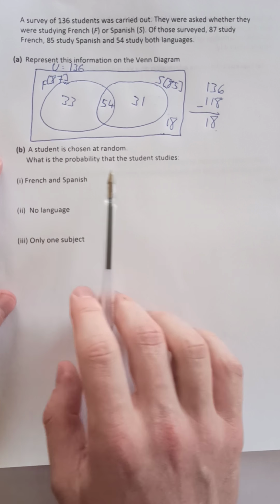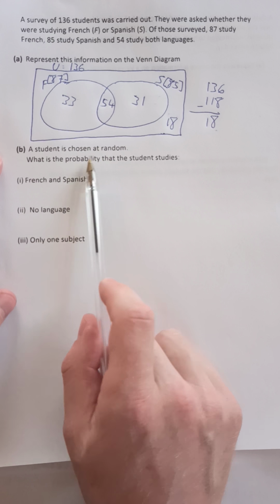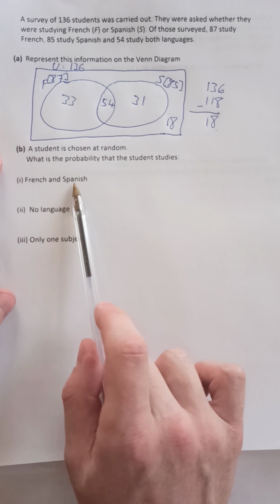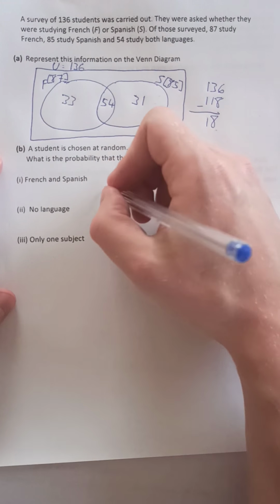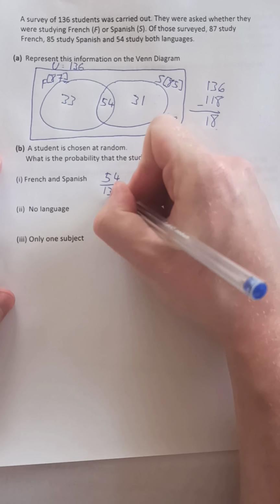For the probability questions then, we have a student is chosen at random. What is the probability that the student studies French and Spanish? So that's the middle. And we have 54 over total, which is 136.